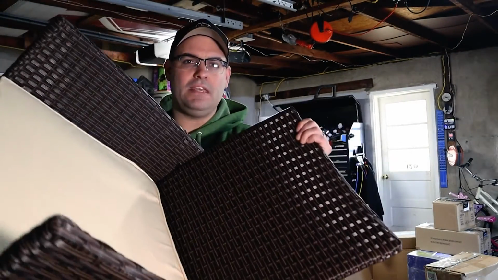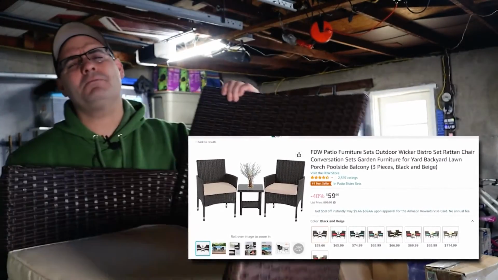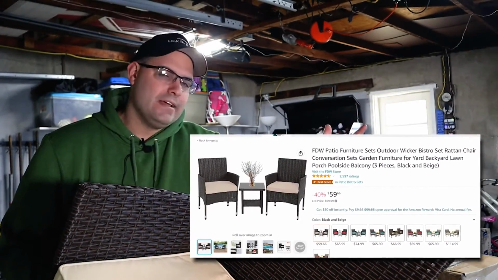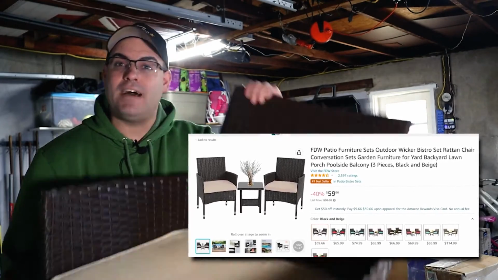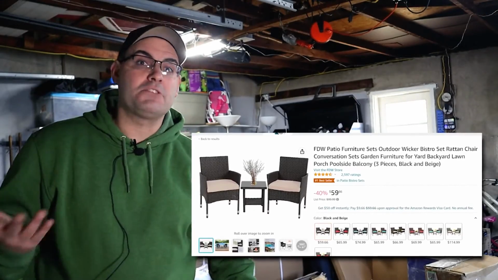Something that was fun that I think we decided to keep was this conversation set of chairs. A box that was supposed to have a little end table that went with it. Somebody took the end table out of the box, but that's fine. I got 2 chairs just like this. This will be a nice little patio addition come spring.